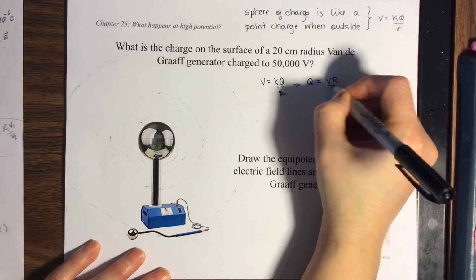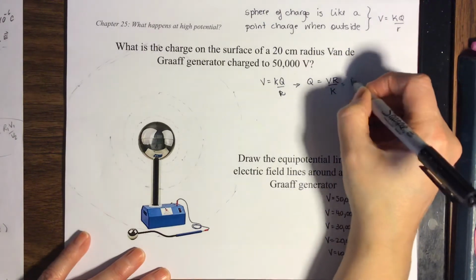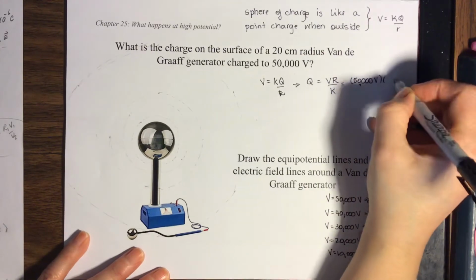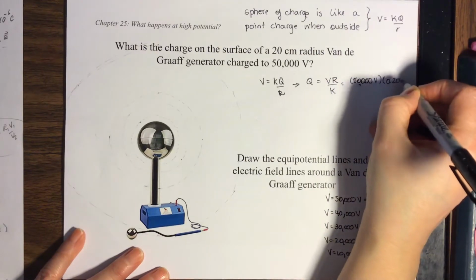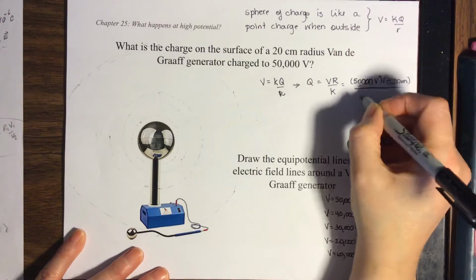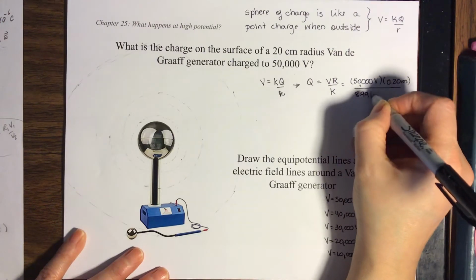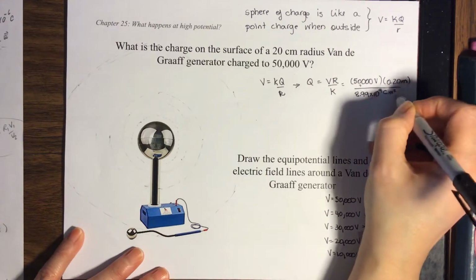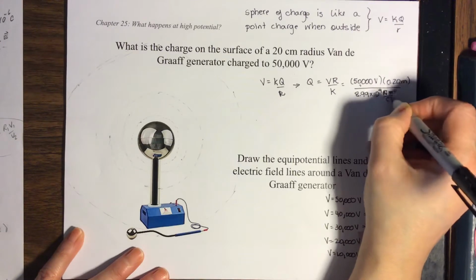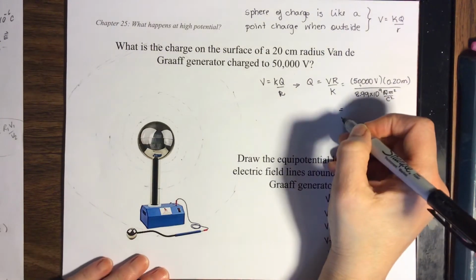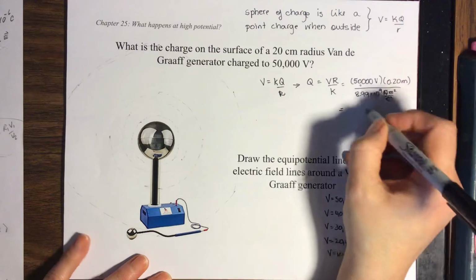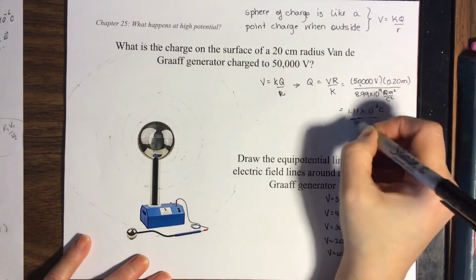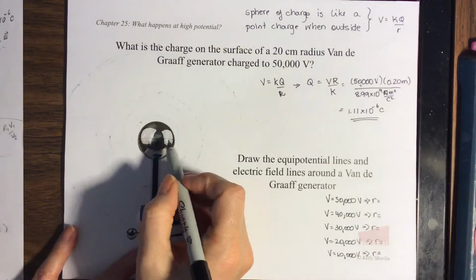Okay, so if V equals KQ over R, we can find Q is going to be V times R over K. V is our 50,000 volts. R is the radius, 0.20 meters. K is our Coulomb's constant, 8.99 times 10 to the 9 newton meters squared over coulombs squared. That gives us a charge of 1.11 microcoulombs, or times 10 to the minus 6 coulombs. So that's the net amount of charge on the surface of a Van de Graaff.